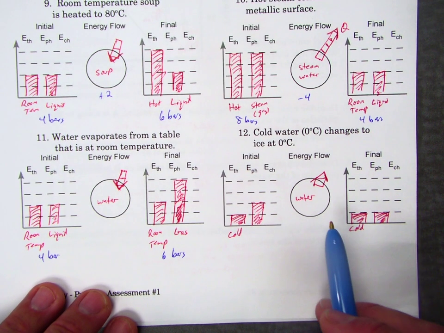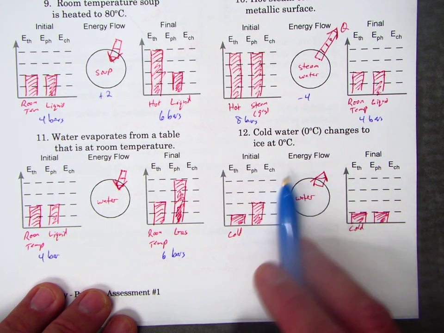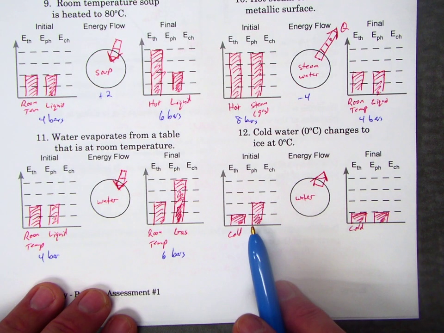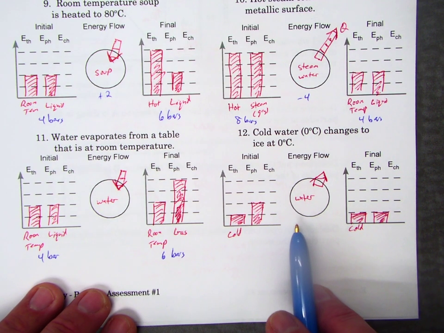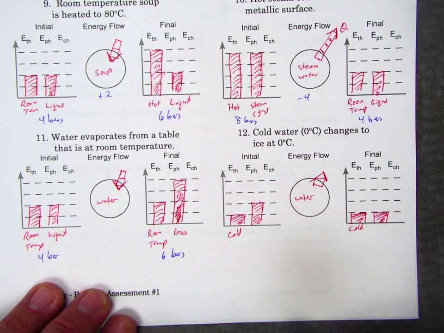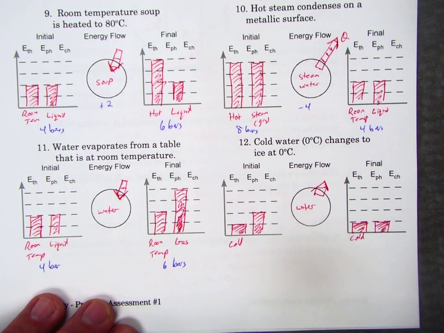Now, one thing that's important to understand about this last one right here has to do with the energy going in, but the only place the energy is going is into our phase account. The temperature doesn't change. Okay, that's kind of an important distinction to understand.